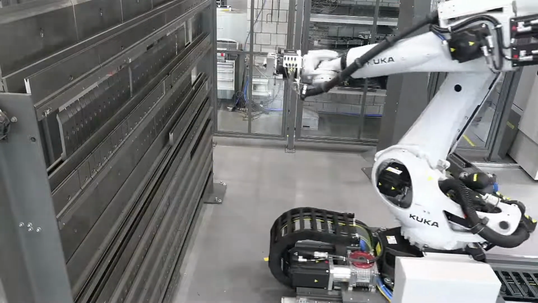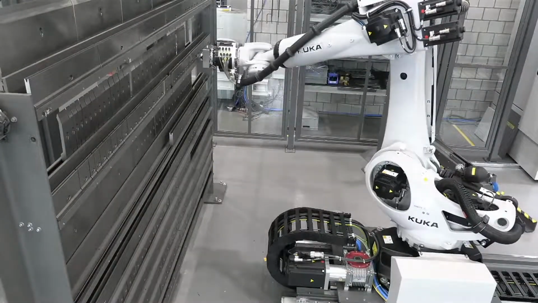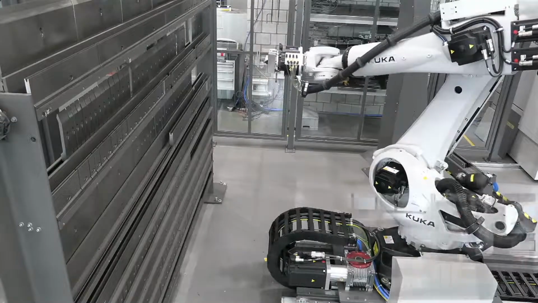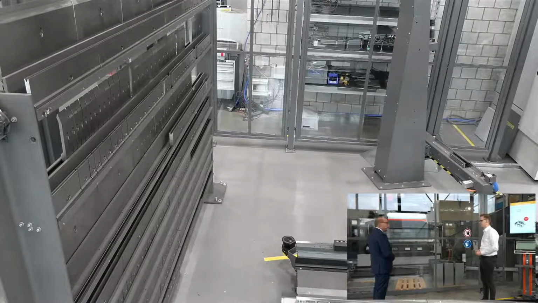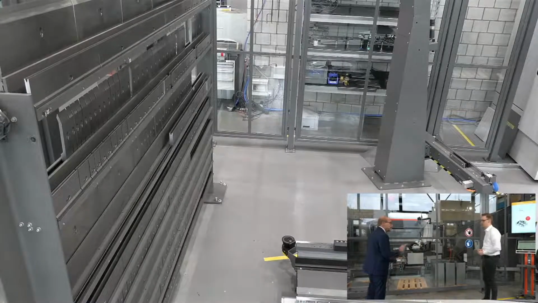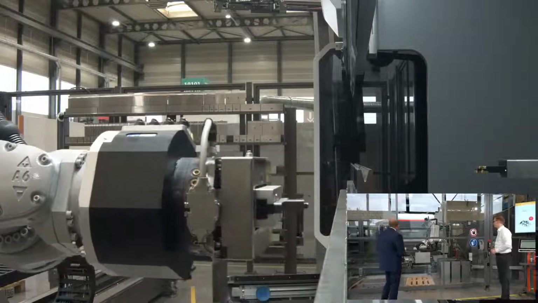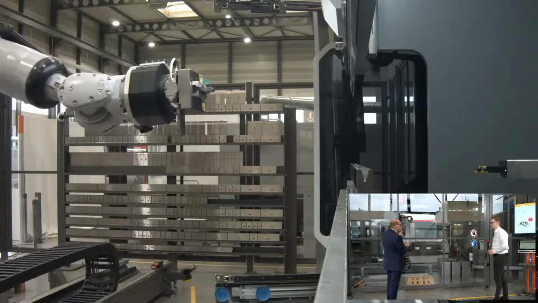So if I look at it, it takes like 15 seconds to get one tool in? Yes. Okay, so that's not a long time. Not a long time, very quick. How many tools can I store? 37 meters, as I mentioned. You said that already, right? Okay. So once it's put the tools in, what's this going to do next?